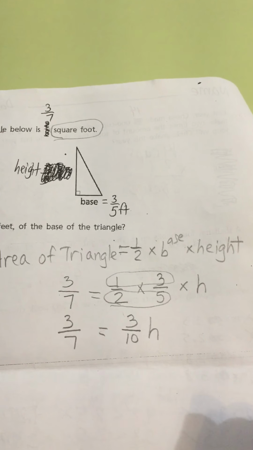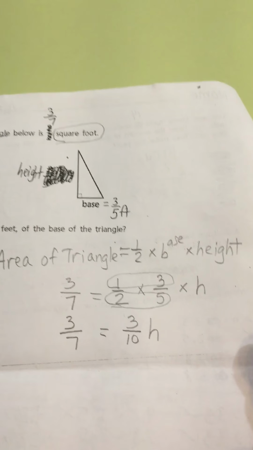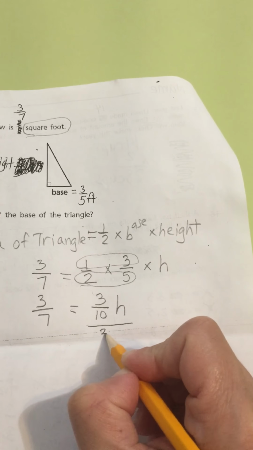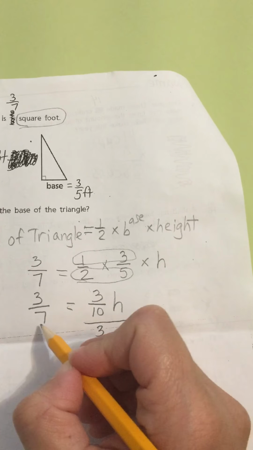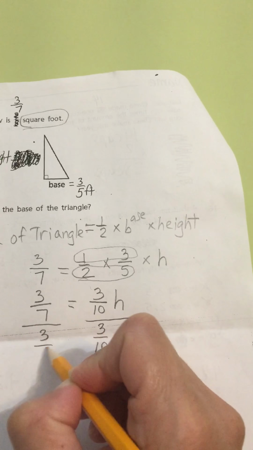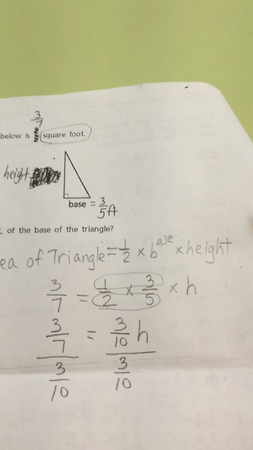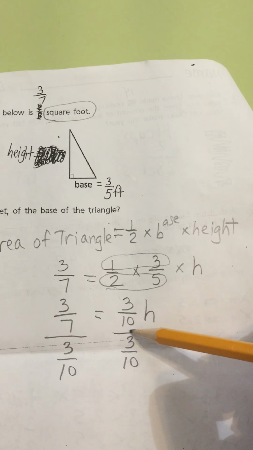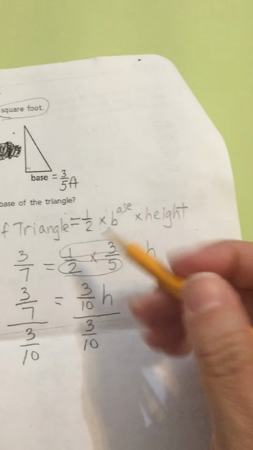So it's for fractions, decimals, whole numbers. A number is still a number. There's different types of numbers, is what we're saying. So now this really means divided by 3/10, divided by 3/10. Like we said in an earlier question, any number divided by itself is always 1.